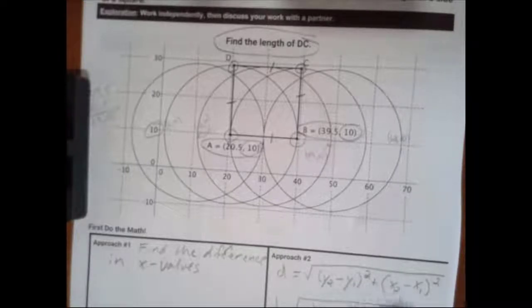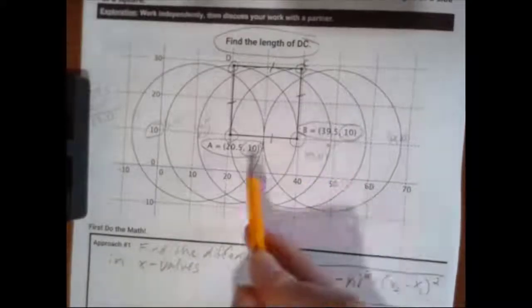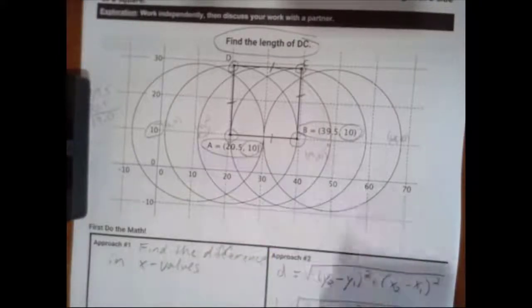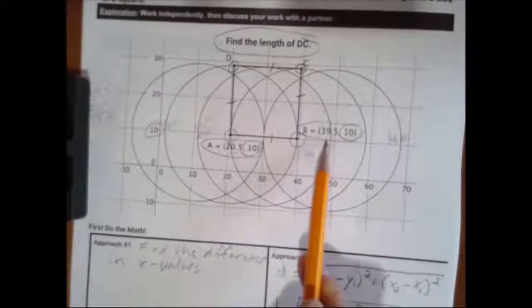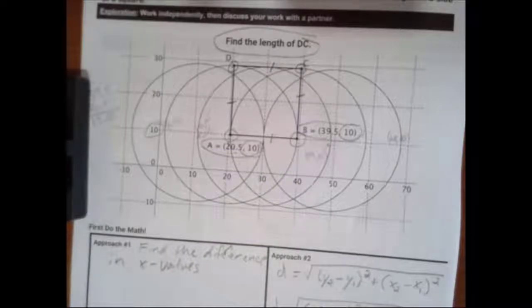All right, so what are my y values? My y values are 10 and 10. Do we see that? So this part's easy. It's (10 minus 10) squared. And now my difference in my x values is going to be 20.5 minus, here's my one x value, call that x2, minus 39.5, so (20.5 minus 39.5) squared. Let me show you how to do this on the calculator.